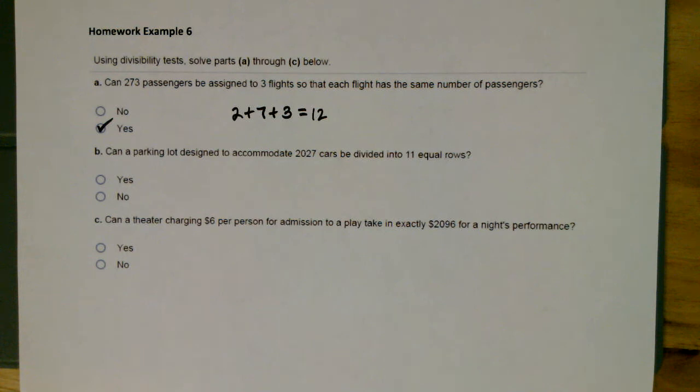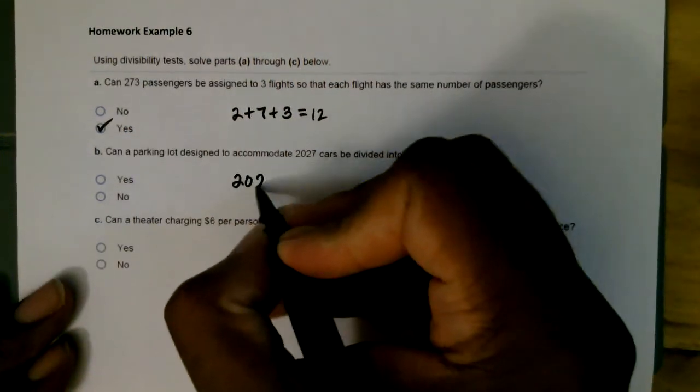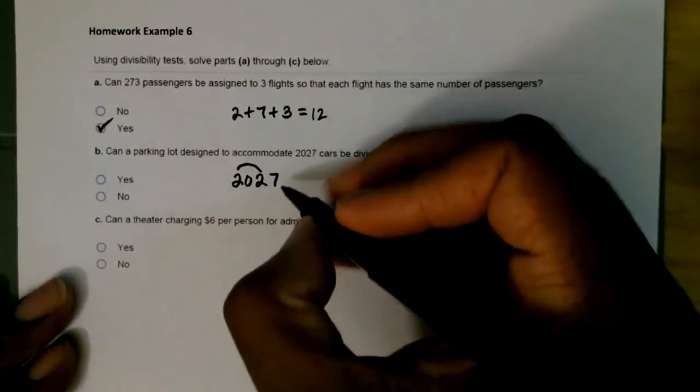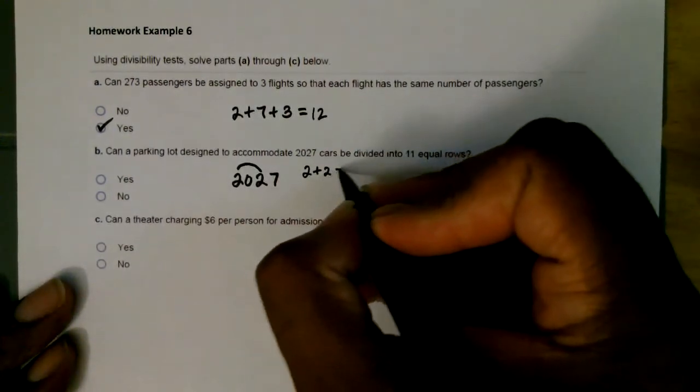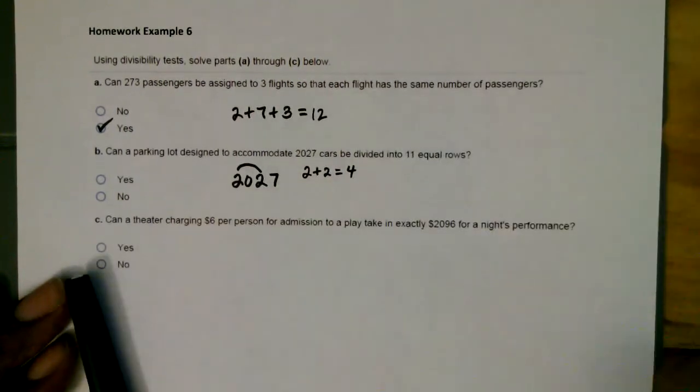All right, part B. Can a parking lot designed to accommodate 2,027 cars be divided into 11 equal rows? So now we got to use that divisibility test for 11. Add the first and the third number, 2 plus 2. That will be 4.